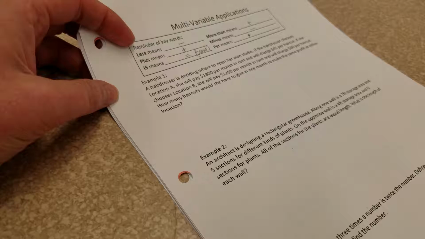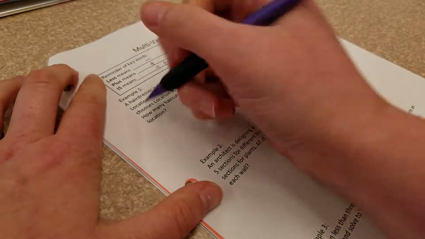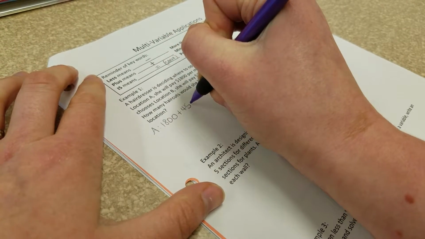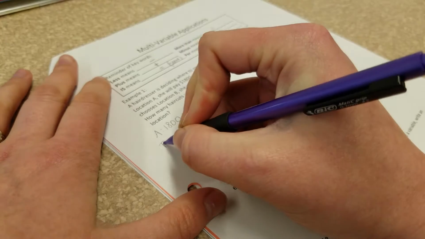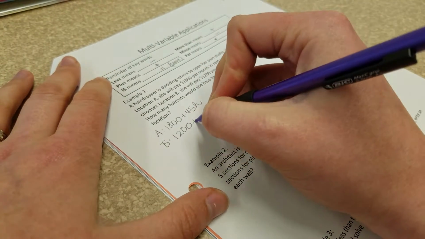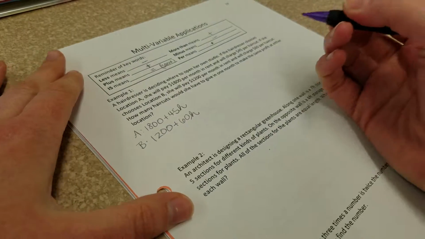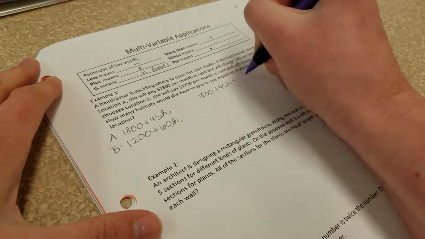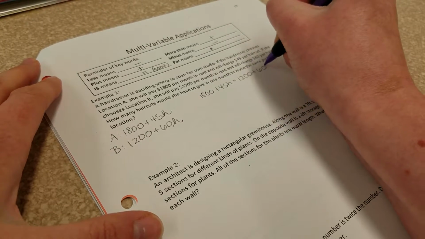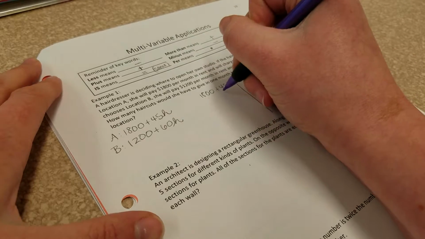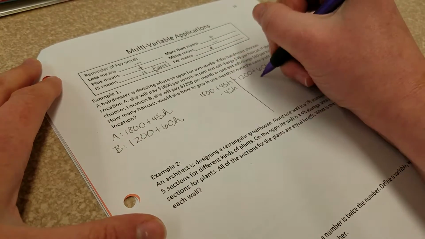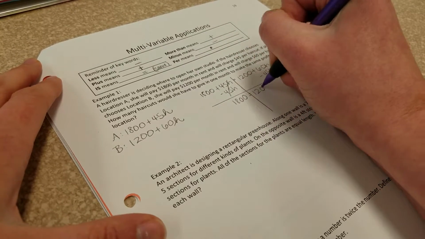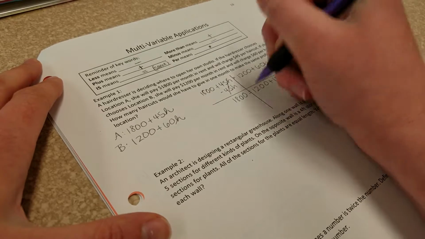So for location A, she's going to have $1,800 plus $45 per haircut. We can use H. For location B, it's going to be $1,200 per month, and she's going to charge $60 per haircut. So we want to know, when are these equal to each other? So we're going to go ahead and set up our equation here. I'm going to go ahead and move this one since it's smaller. Minus 45H. So 1,800 equals 1,200 plus 15H.